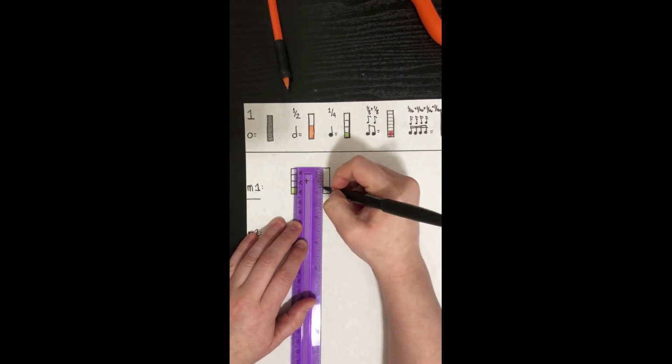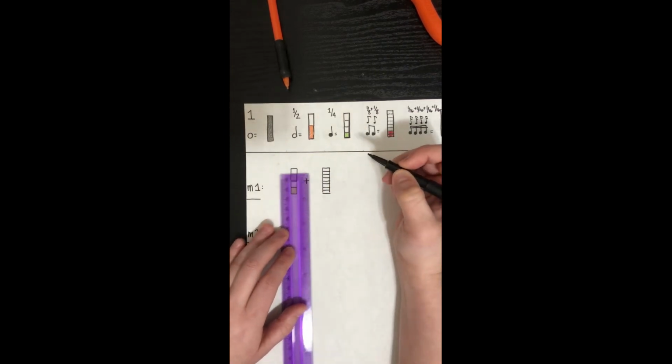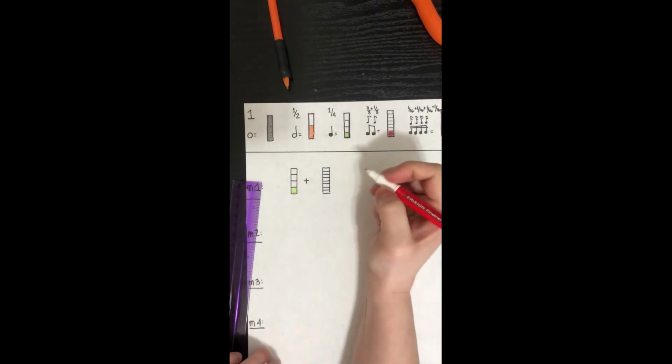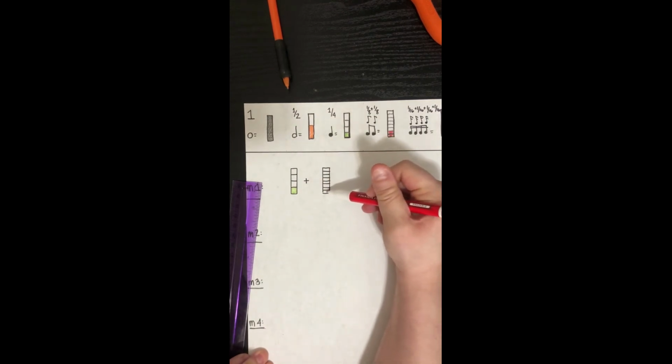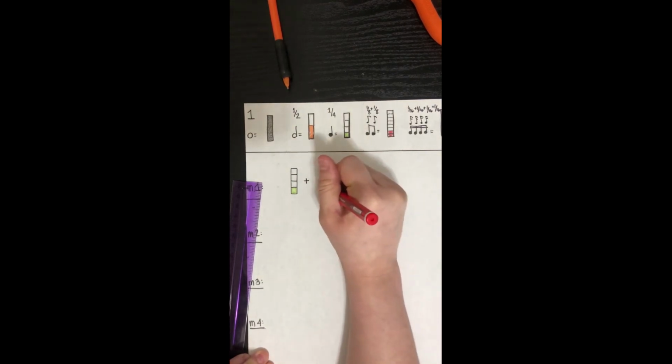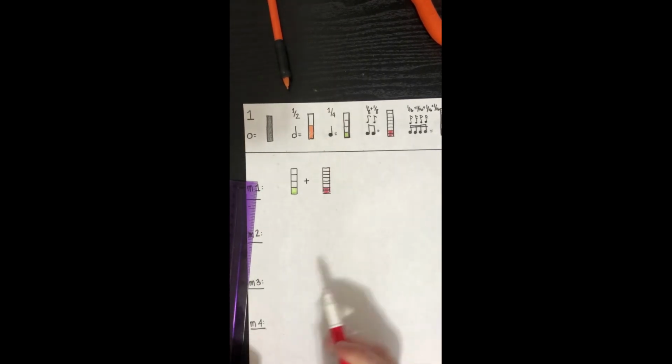So here I go. I like to divide it by 4s first. For me, that's easier. And then divide those in half to get my 8. And I have an 1/8 note pair, so I don't need just 1 block colored in, I need 2 blocks colored in. And that equals the 1 beat. So I've got 1/4 plus an 1/8 note pair.